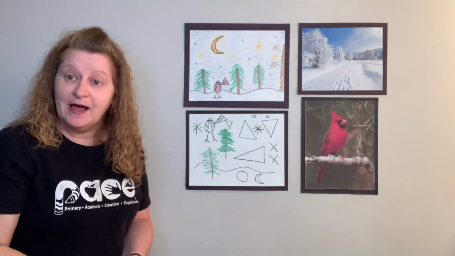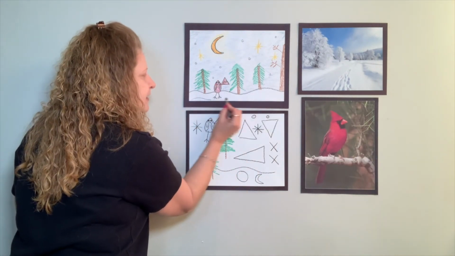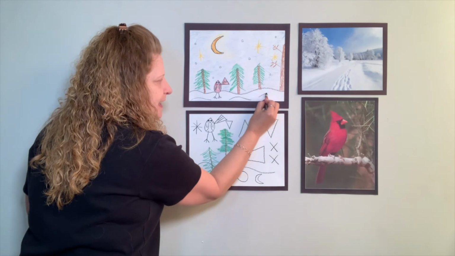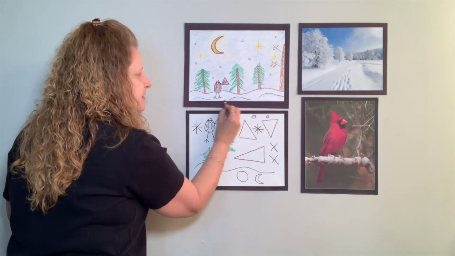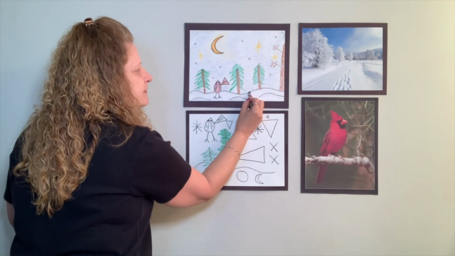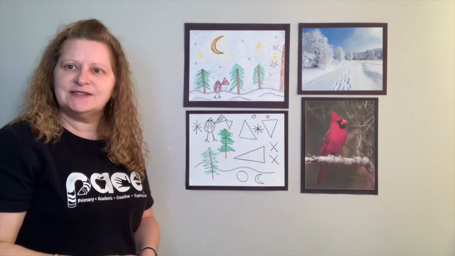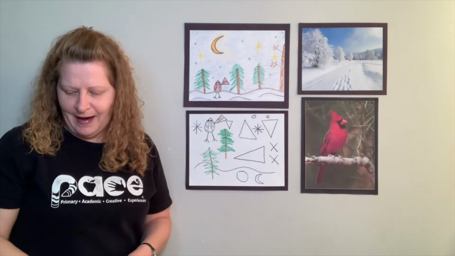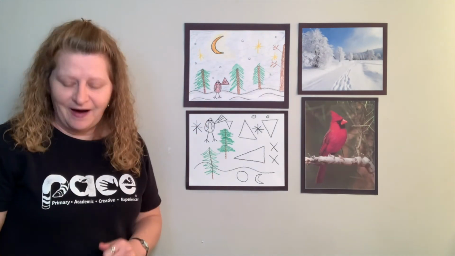Just like that. If you want to make a couple maybe little hills down here, you could even go back and add some curved lines. Maybe color just a little bit so that it looks like maybe a shadow along the edge of the snow, just like this. And so there you go. So now you have your winter picture with a night sky.